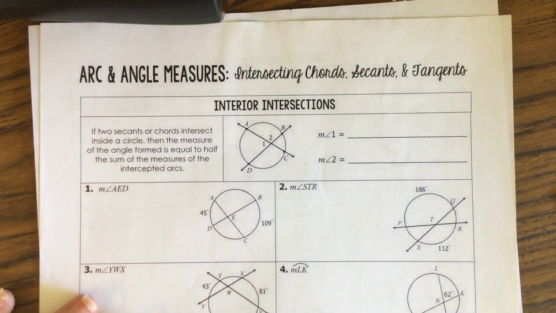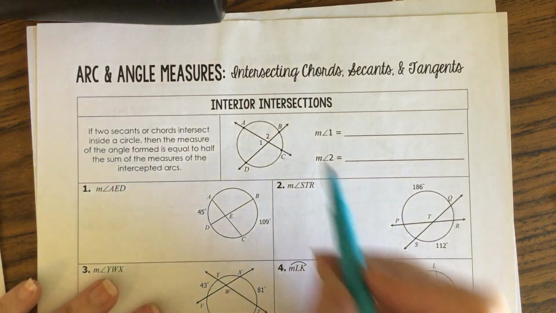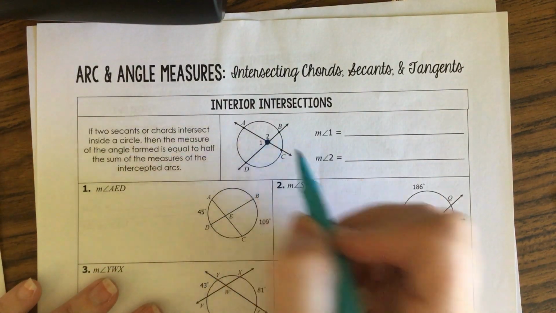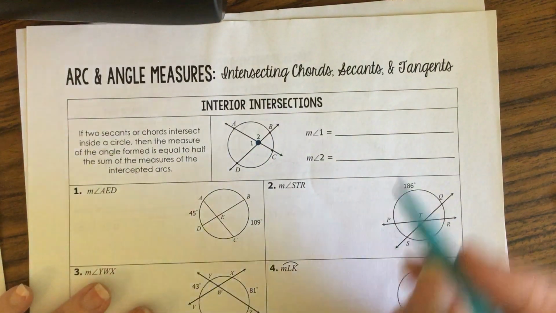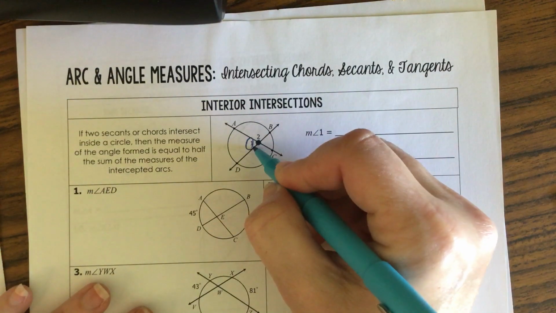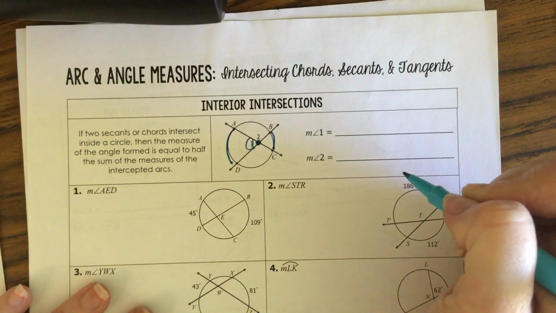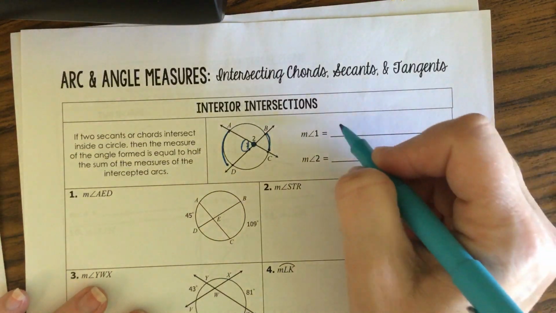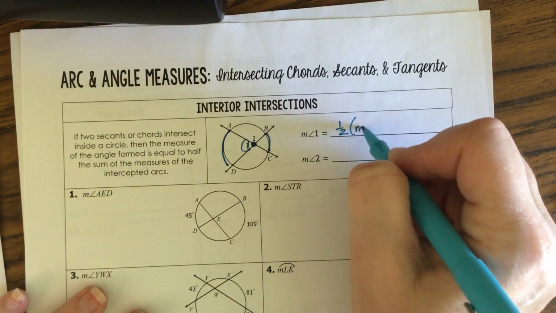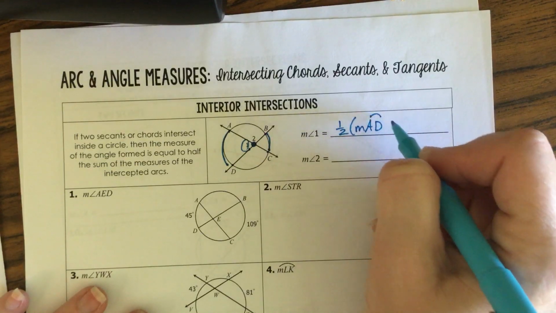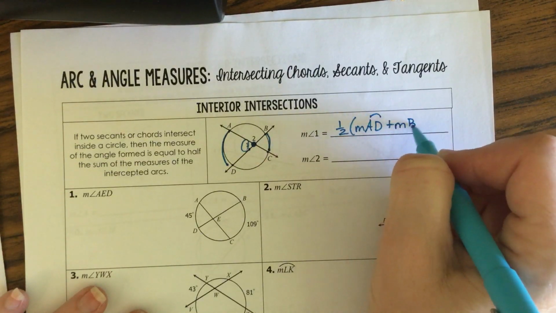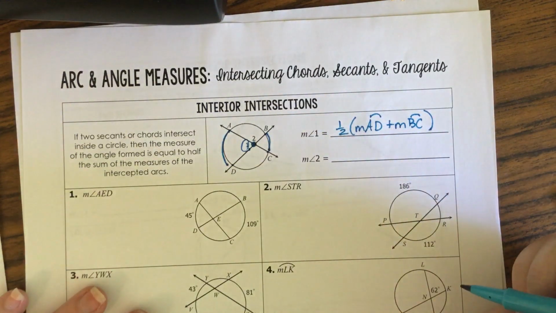So we're going to actually do 2 things. One's going to either be inside or outside. So the key here is that if these things intersect inside the circle, the measure of angle 1 is going to be the sum of these 2 arcs divided by 2. So we have 1/2 the measure of AD plus measure of BC.